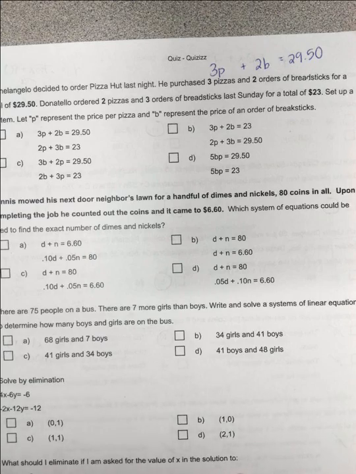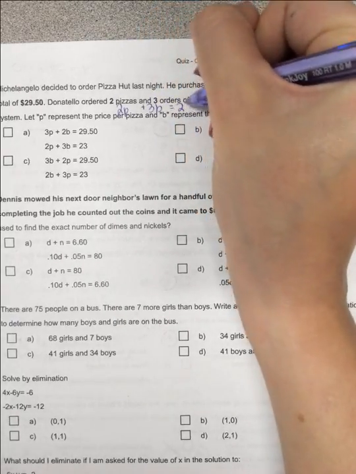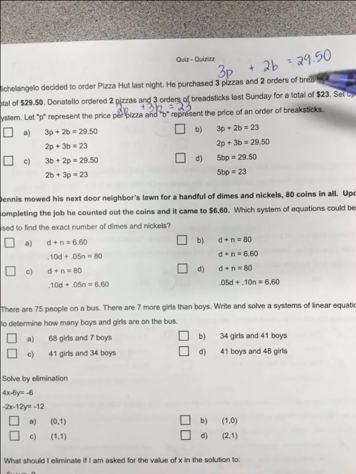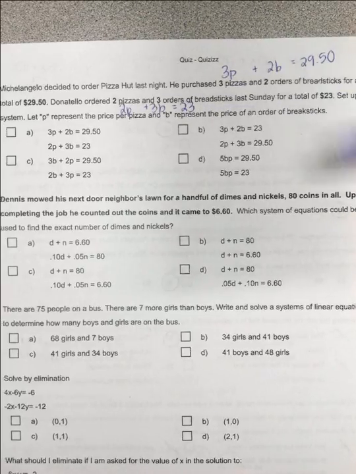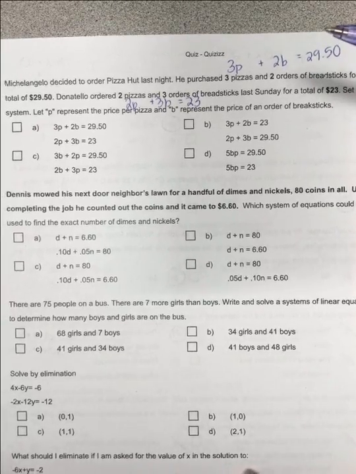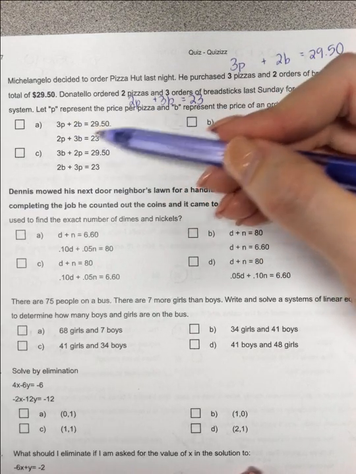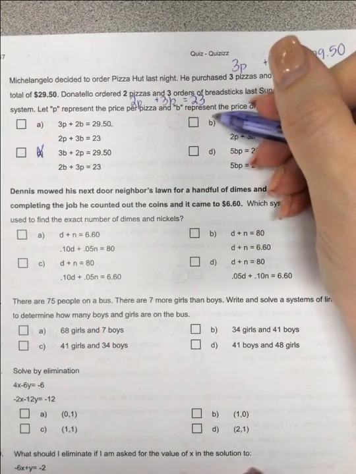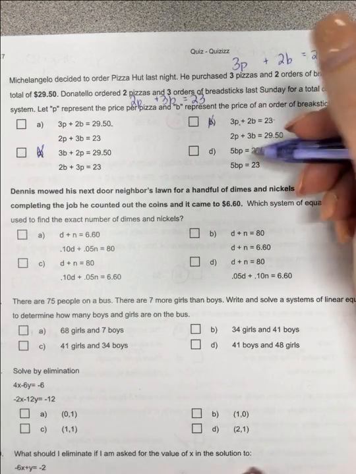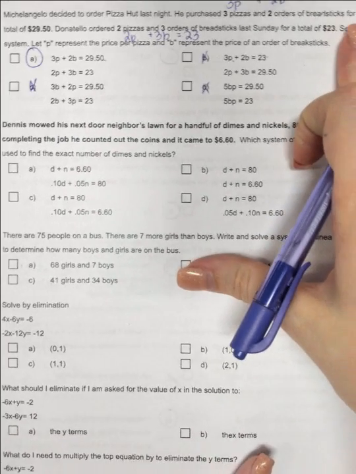Donatello ordered 2 pizzas and 3 orders of breadsticks for a total of 23. Set up a system and let P represent pizza and B represent breadsticks. Well, I already did that because I'm a genius, okay? I just like to use the first letter, actually. So let's see which one matches. 3P and 2B should go with the 29.50. 3P, 2B, 29.50. 3P, 2B, ooh, that's not right. 3P, 2B, 29.50, nope. What are they doing there? BP? No. So it's got to be A. There we go.